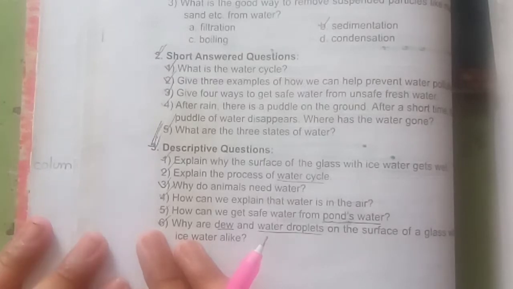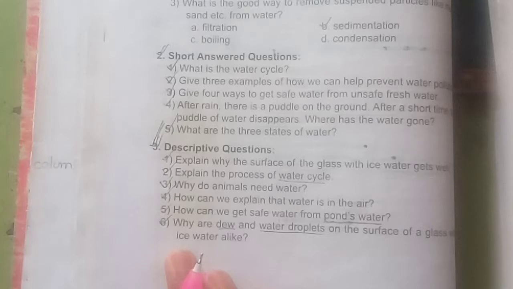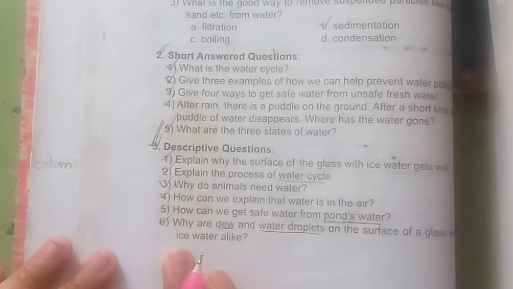Okay. Then the fifth question, that is, what are the three states of water? We know that there are three states of water. These are solid, liquid, and gaseous. The solid state of water is ice. The liquid state of water is normal water. And the gaseous state of water is water vapor, right? So, you can answer the fifth question in this way.